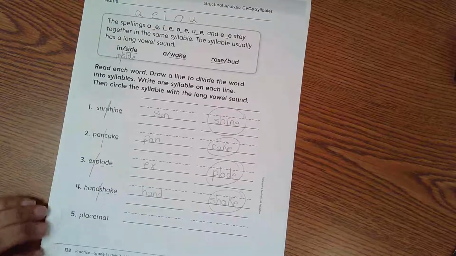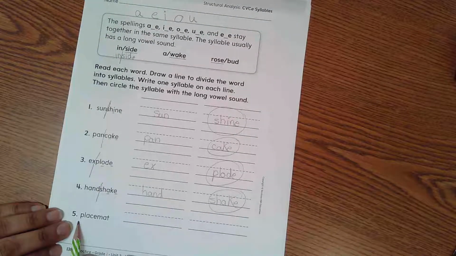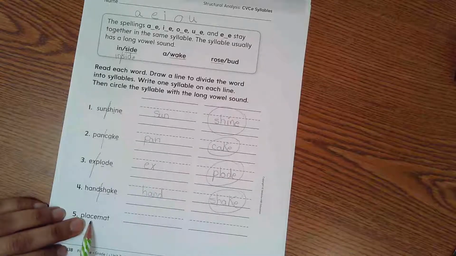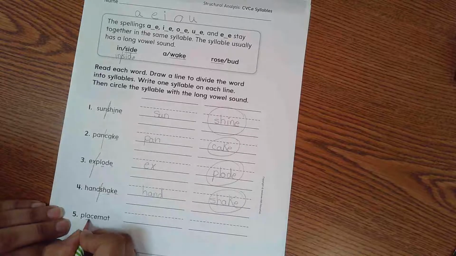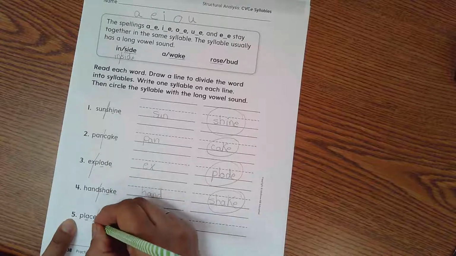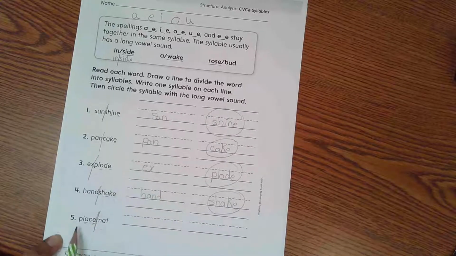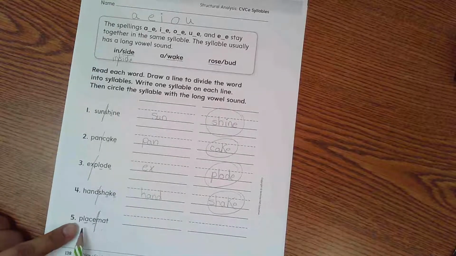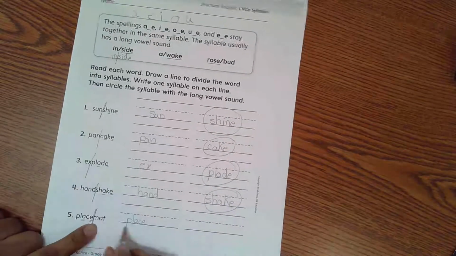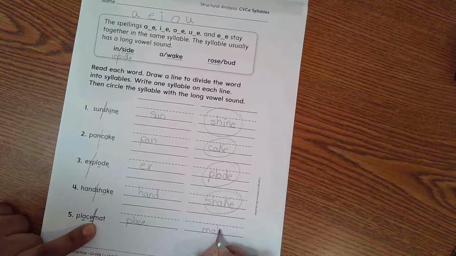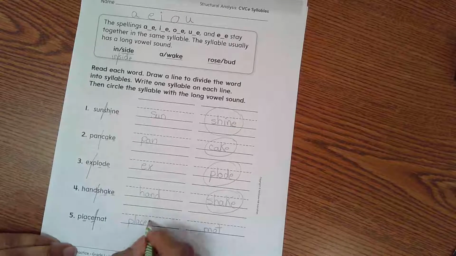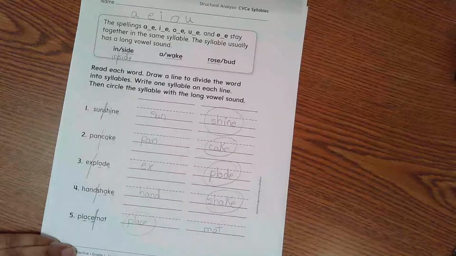Circle. Placemat. I have A and E, my two vowels, and between them the consonant. So I'm underlining. And now placemat, this is how I'm going to split my word. Now I have two syllables: place, the first one, and then mat. Where's my long vowel? Very good. And circle this one. All right.